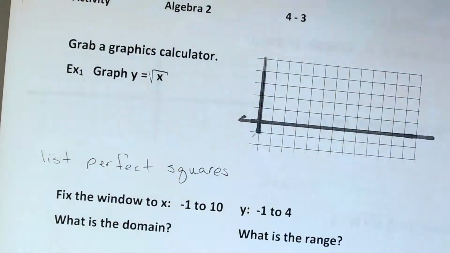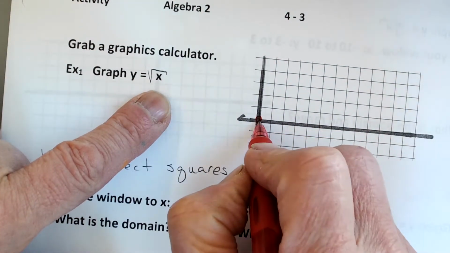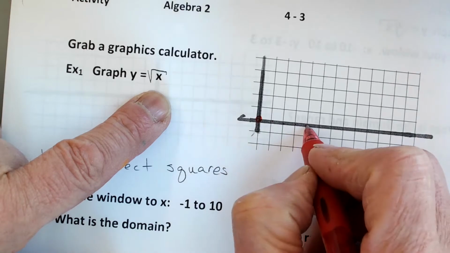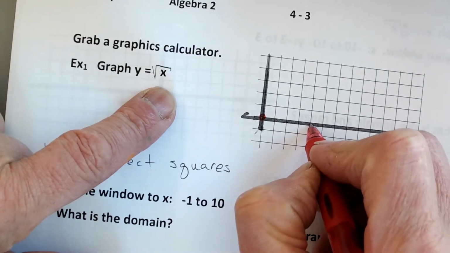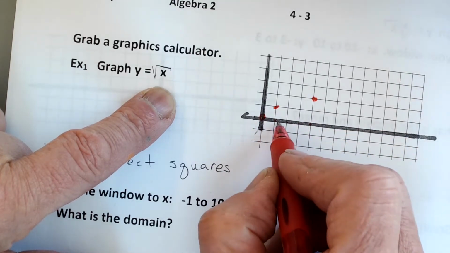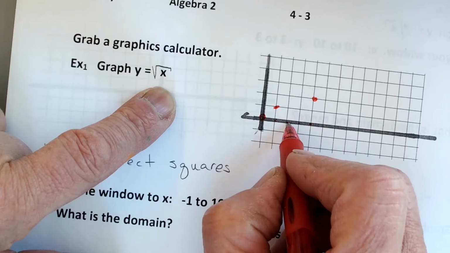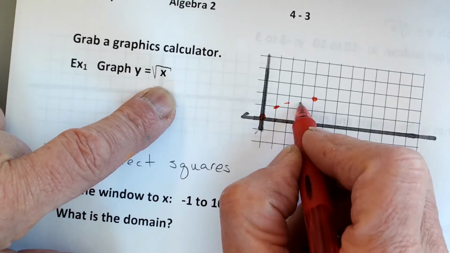Watch how I do it. I'm going to go square root of 0 is 0. And I'm going to go all the way to 4, because the square root of 4 is 2. Square root of 1 is 1. I'm not going to do these numbers in between because they're ugly decimals. Square root of 2 is about 1.4, square root of 3 is about 1.7. Anyway, you got the idea.